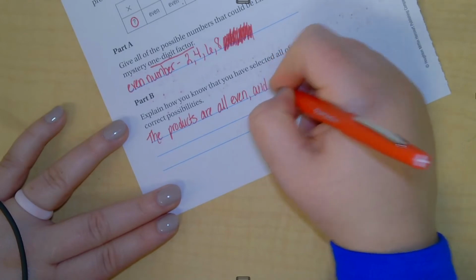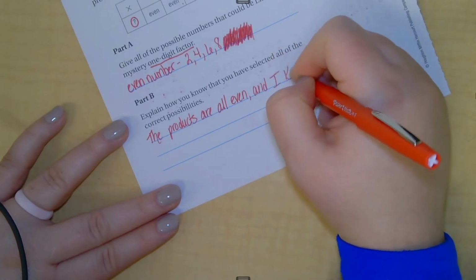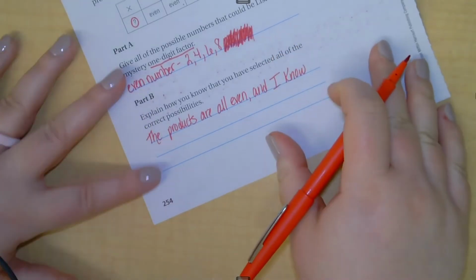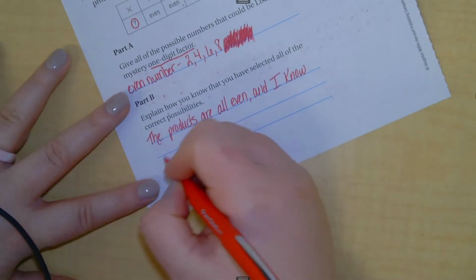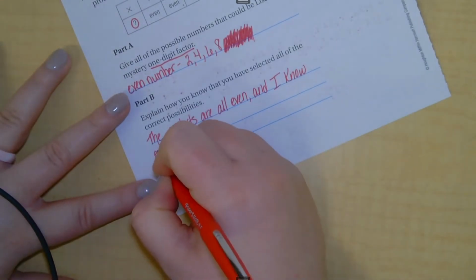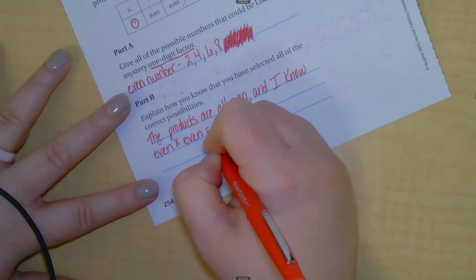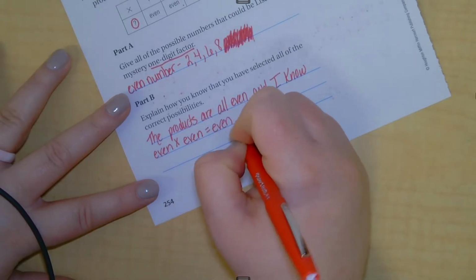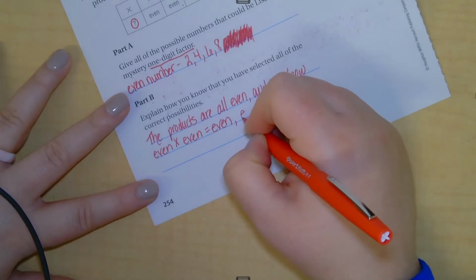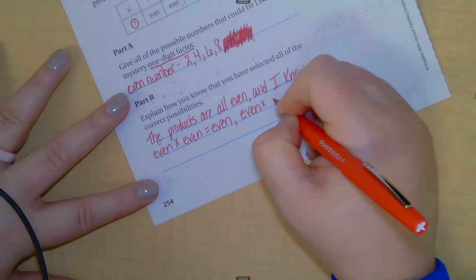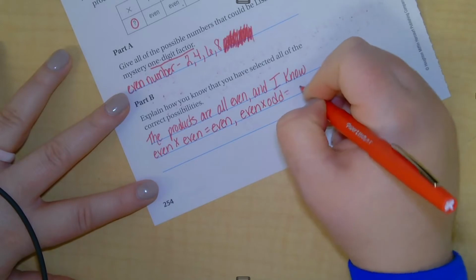and I know, okay, I'm not going to write this in sentence format because I want you to see how easy this is. I know that even times even equals even. Even times odd equals even.